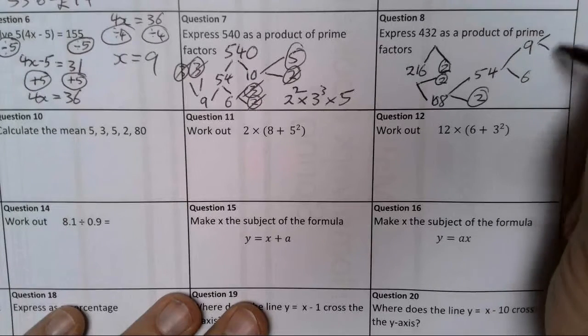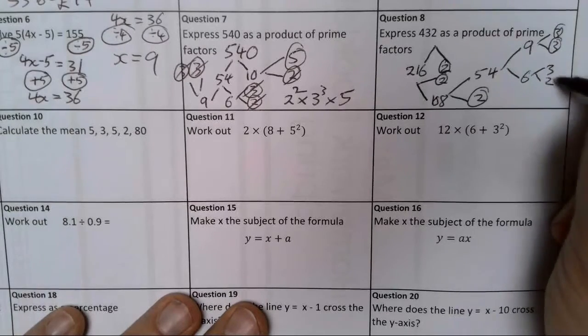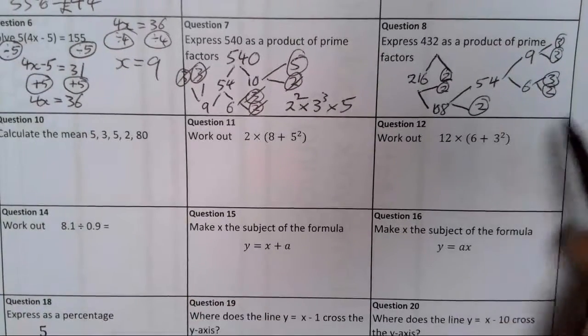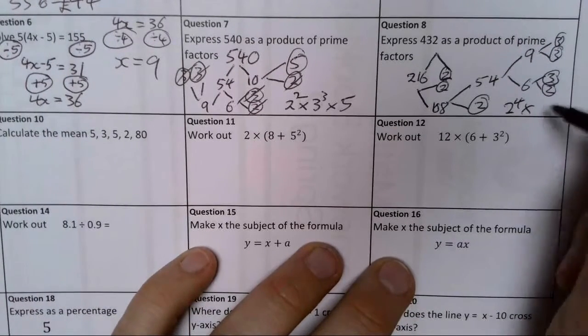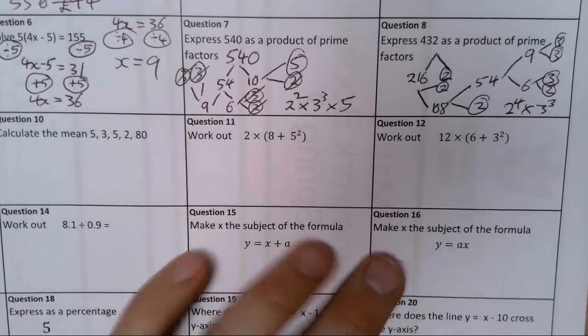So then I've got 3 and 3, 3 and 2. Let's see what we've got. 1, 2, 3, 4 2s, 2 to the power 4. 1, 2, 3 threes, 3 to the power 3.